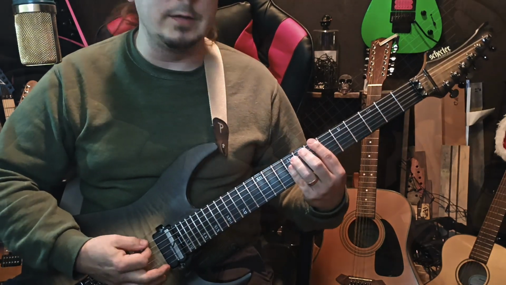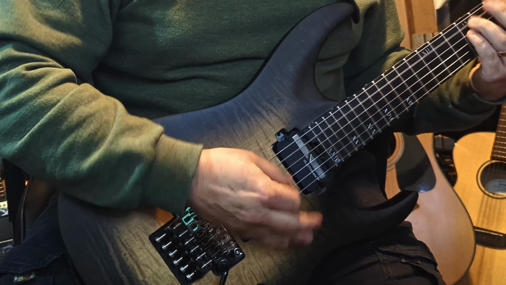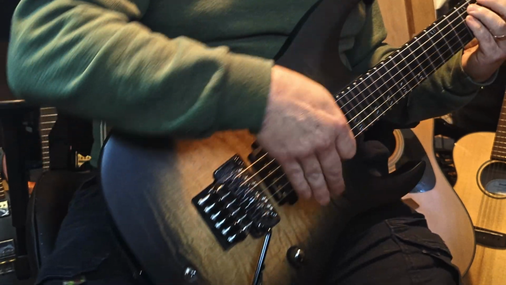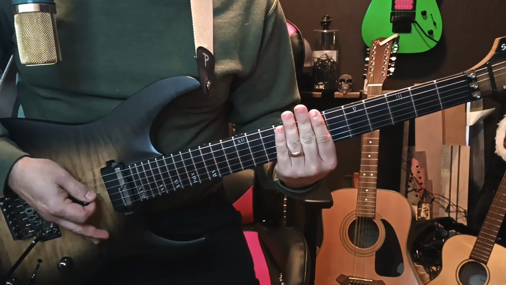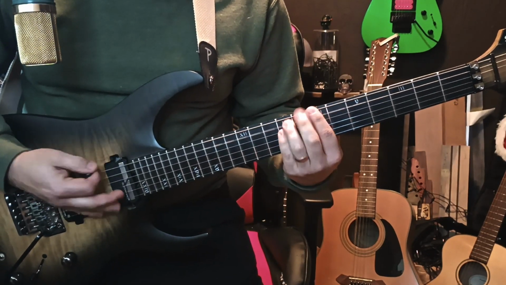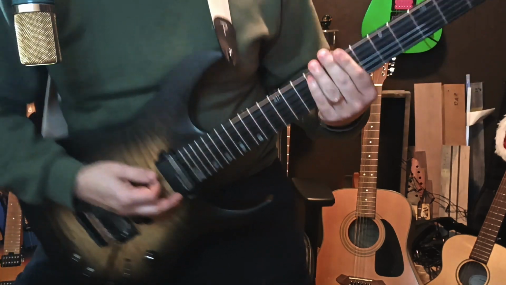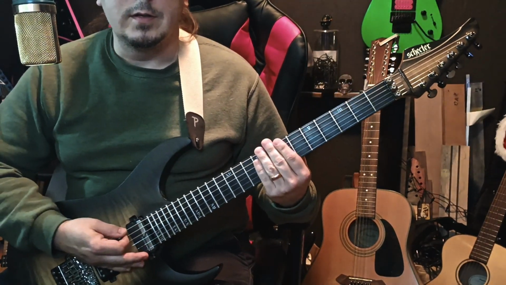And all I'm doing there is I'm releasing a little bit and quieting everything up. You can see what I'm doing with my picking hand here. Just making it quiet. That's all. Muting everything. Because nothing's played there.